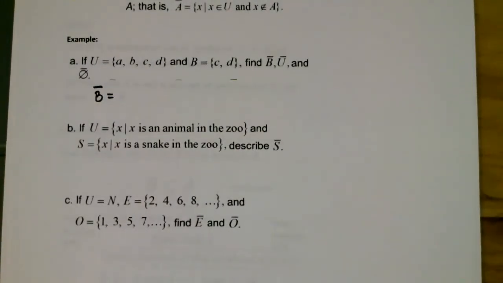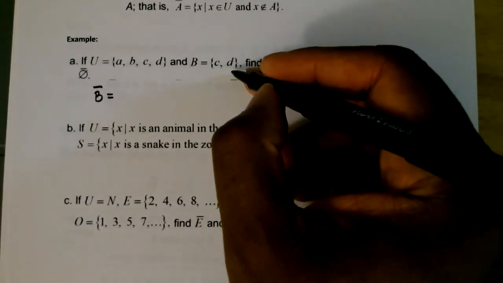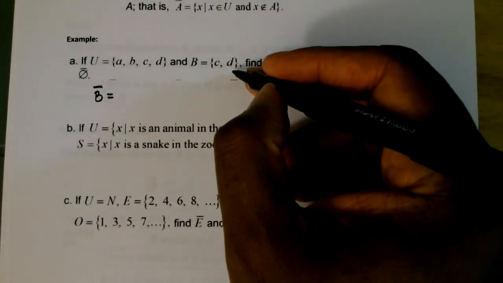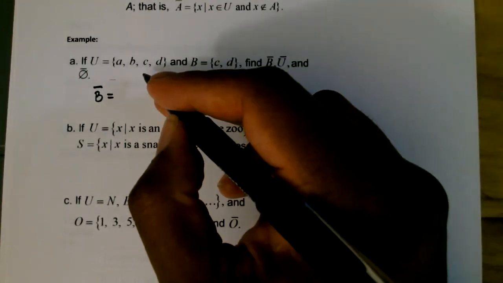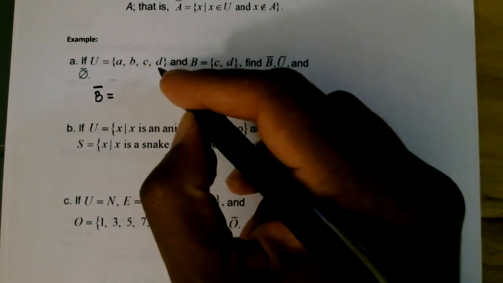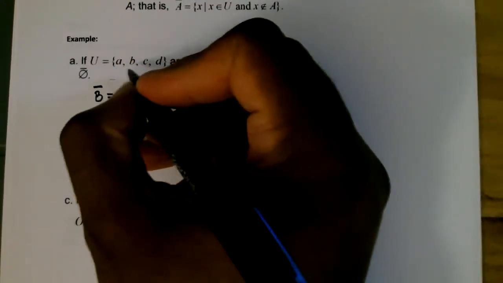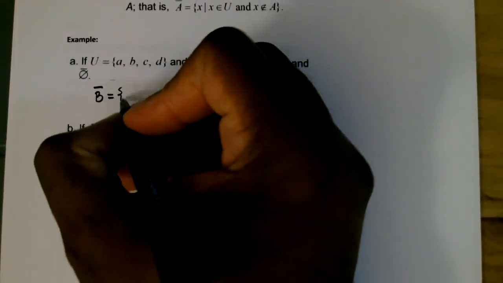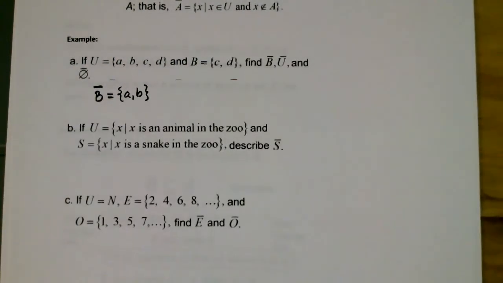In this case, if B has the elements C, D, that means we take away any elements here that are also in the universal set. So if we take away the C and the D, because those elements are in set B, you're going to be left with these two elements, A and B. So the complement of B would be the set A, B.